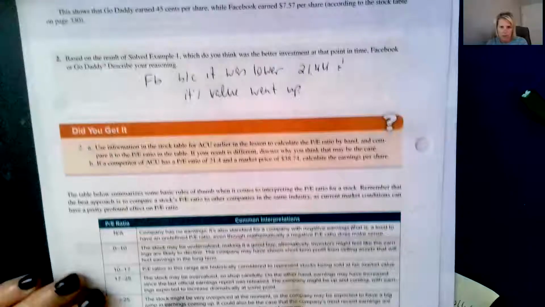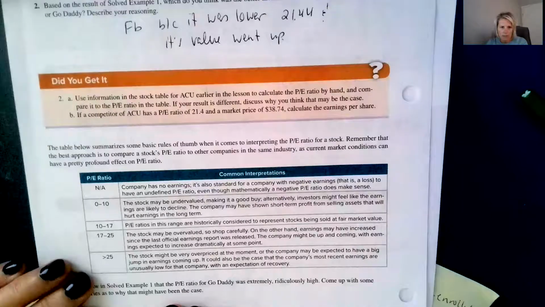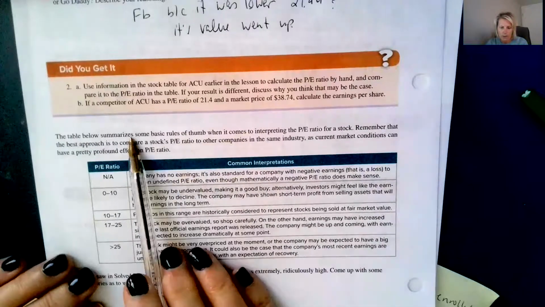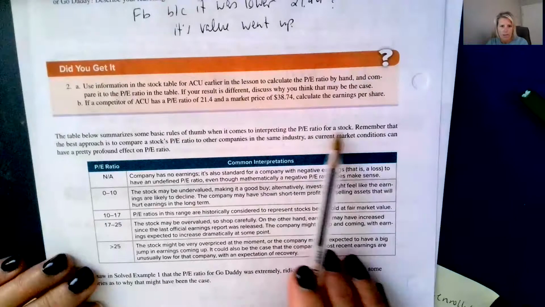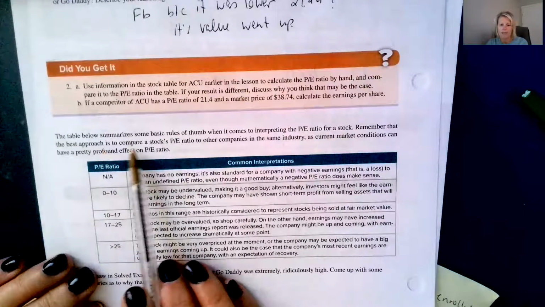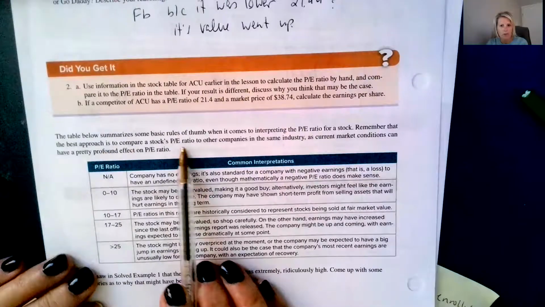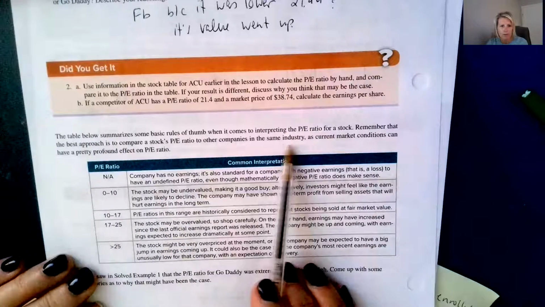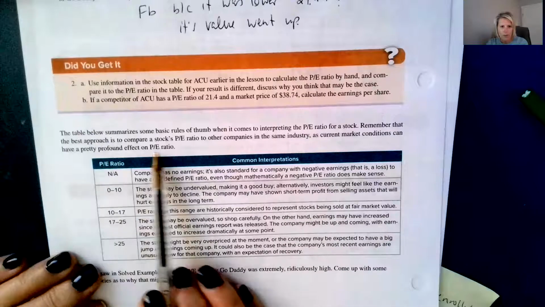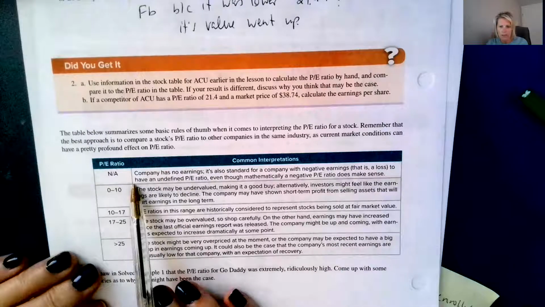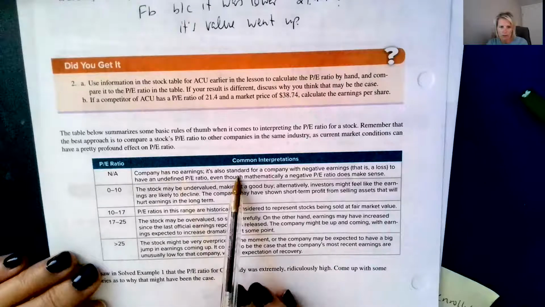So let's look at the table below. It says the table below summarizes some basic rules of thumb when it comes to interpreting the PE ratio for a stock. Remember that the best approach is to compare a stock's PE ratio to other companies in the same industry, as current market conditions can have a pretty profound effect on PE ratio. So not available means the company has no earnings. It's also standard for a company with negative earnings. Ooh, we don't want to do that.